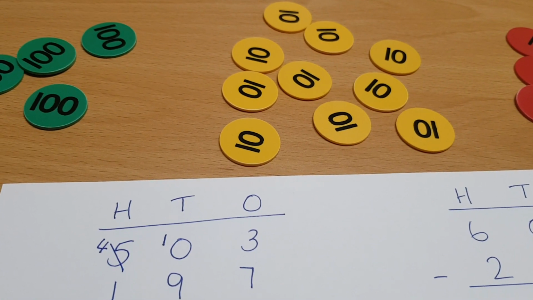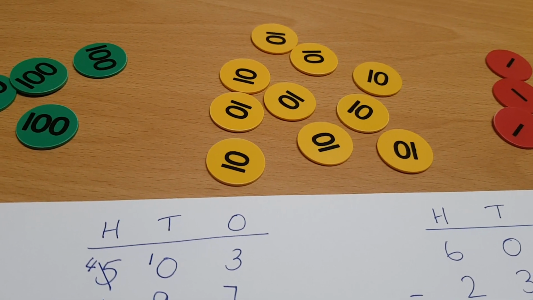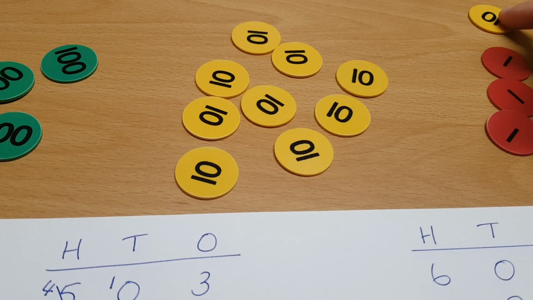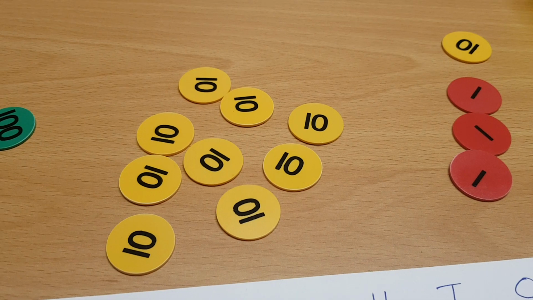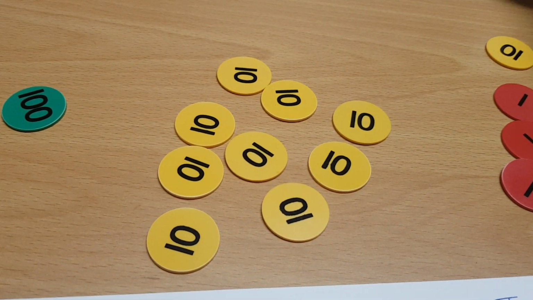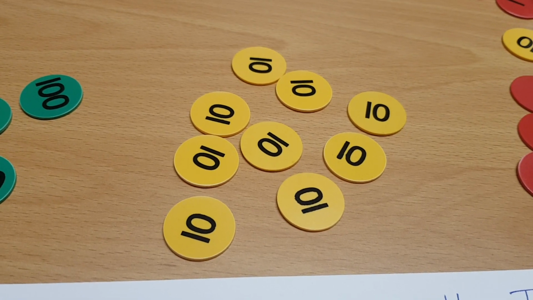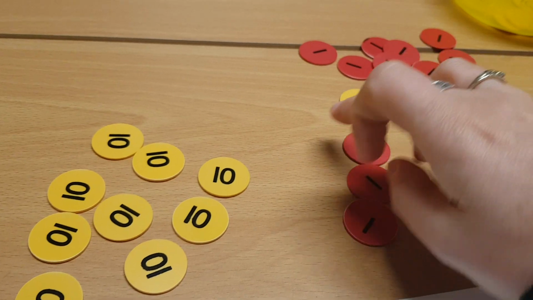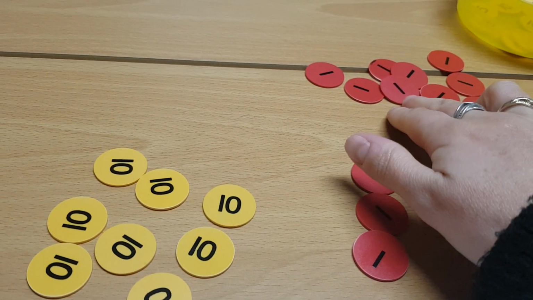Then we can now do our exchange of 1 ten to the ones. Okay, so I can take a 10 now, and I can bring that across to the ones column, doing an exchange. So that 10 obviously can't stay there because I have to swap. So I've got to do an exchange. 1, 2, 3, 4, 5, 6, 7, 8, 9, 10. Okay, so there's my 10 ones, and now I can get rid of that 10 because we've just swapped them.